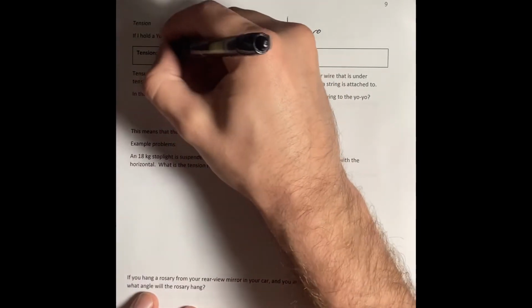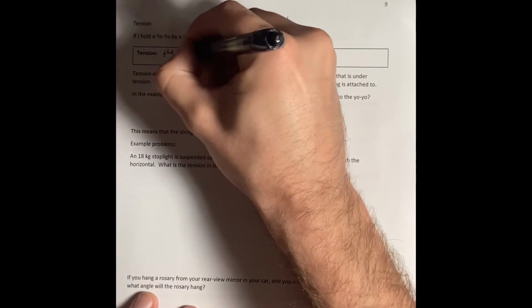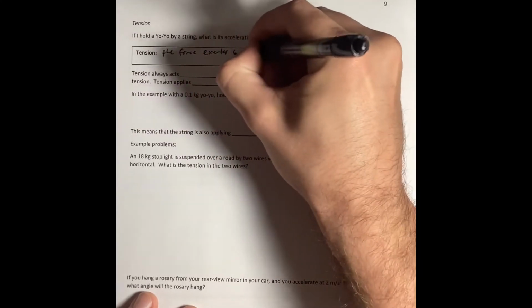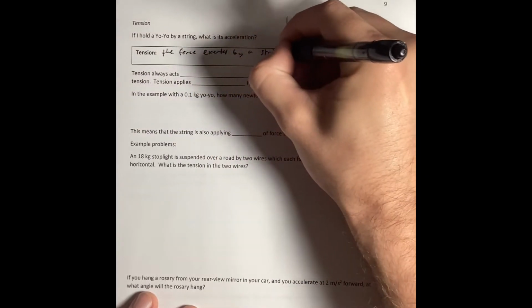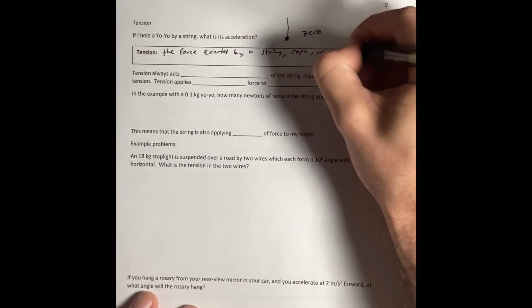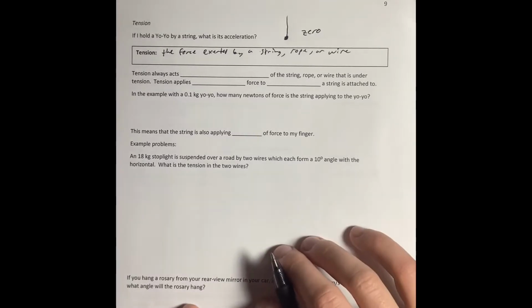So tension is the force exerted by a string, rope, or wire. In our lab, it was the force that the string was pulling on to pull the cart. It was also the force that was being transferred from that bottle.